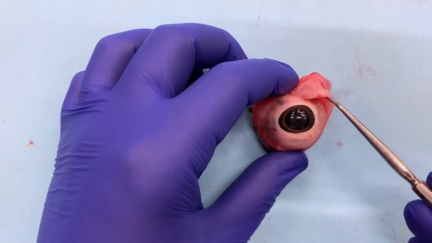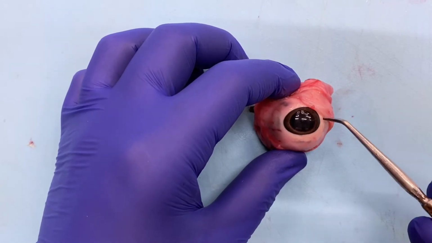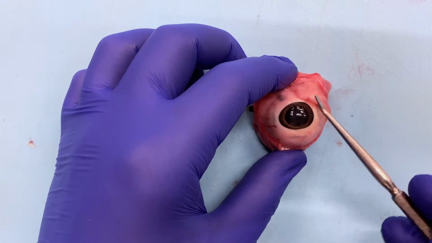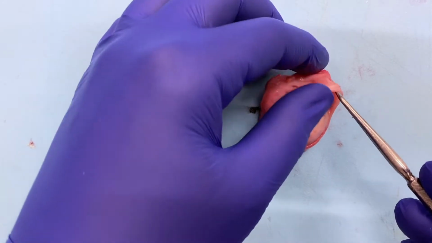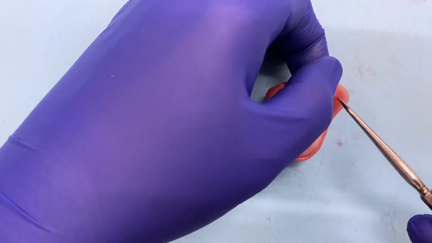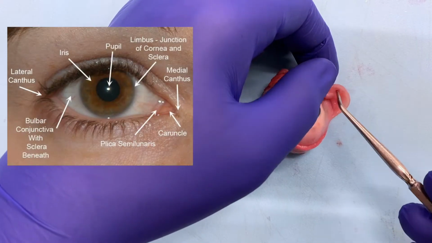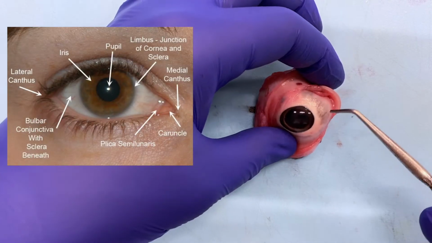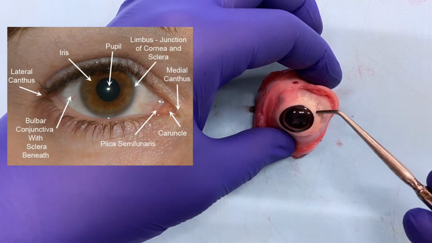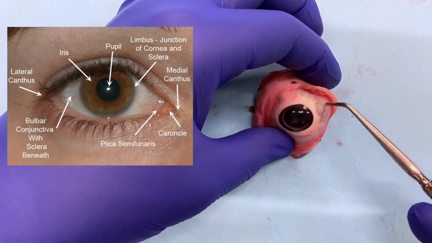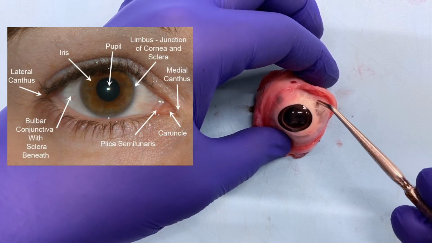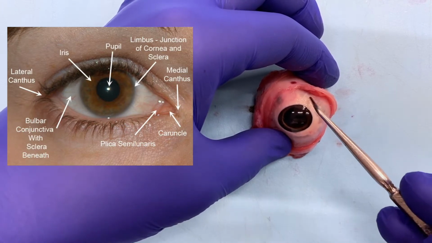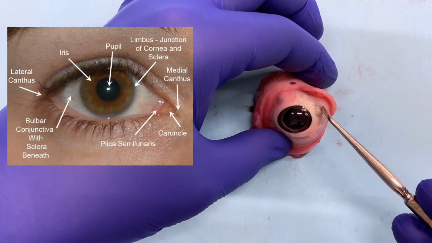The eyelid is going to be covered with skin on the outside and mucosa on the inside. The inner portion of mucosa is referred to as conjunctiva. There's two portions of conjunctiva. You have the inner lining of the eyelid, which is the palpebral conjunctiva, and then you have conjunctiva overlying the orbit, referred to as bulbar conjunctiva. And the conjunctiva is actually overlying the sclera. So you have a nice thin mucosal layer overlying before we get to that white portion known as sclera.